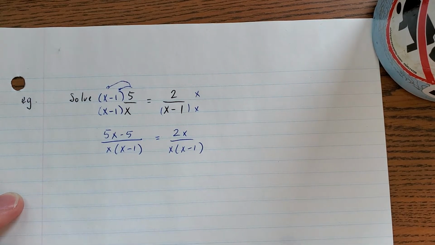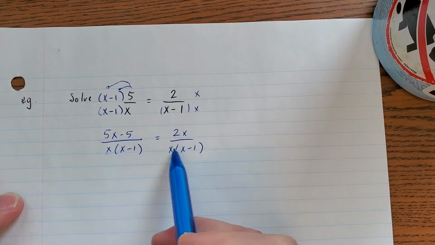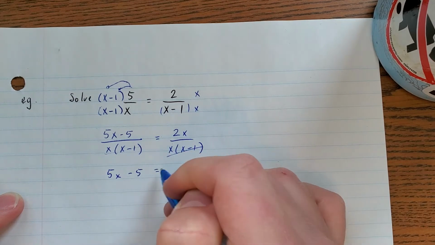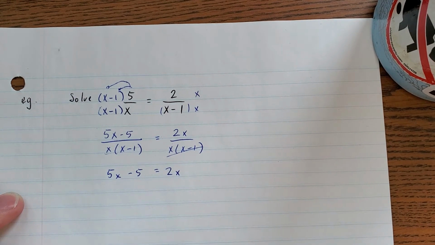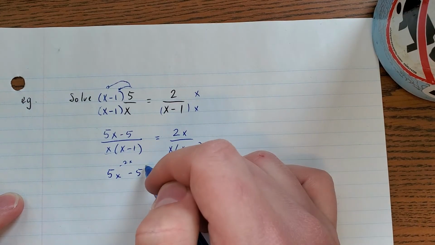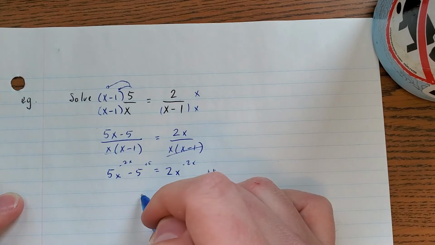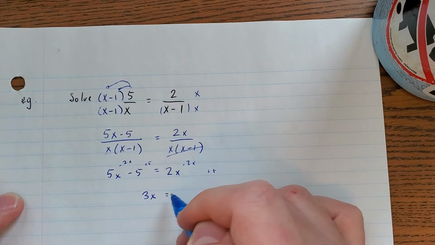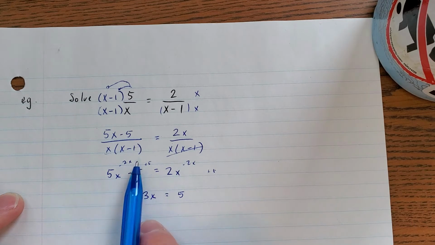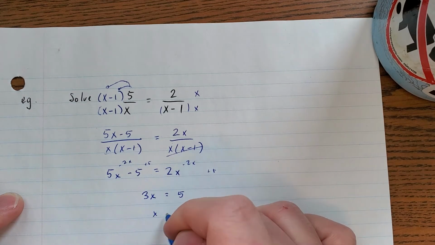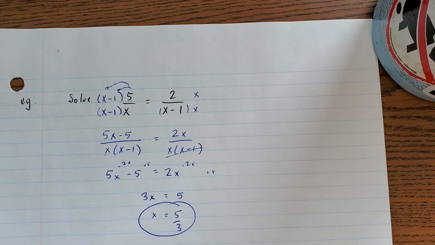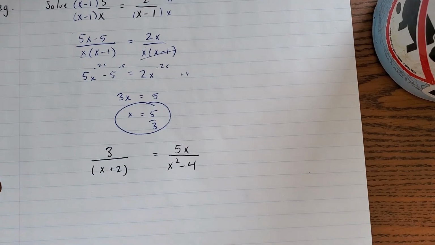Alright, once you have that common denominator, you can ignore it. And you're just solving the equation formed by the terms in the numerators. Okay? So we'll get this guy pretty quick. So I got 5x minus 2x gives me 3x. 5 comes over. We just need to divide by 3. And we're done. Let's try another one.